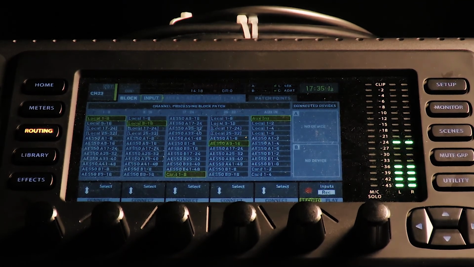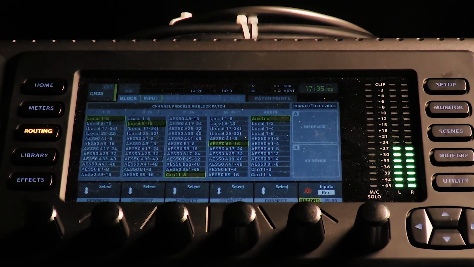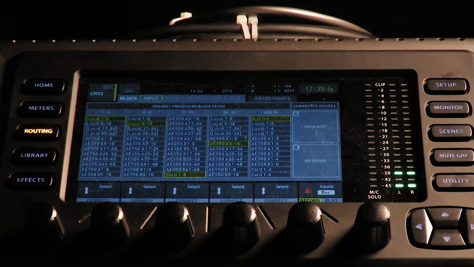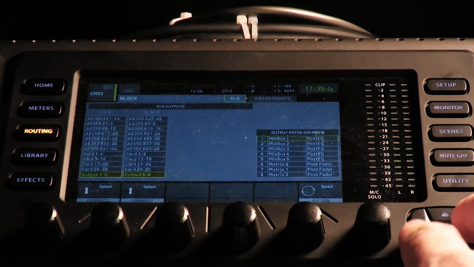An example of this is I'm running auxiliary controlled subs on an aux. So I have my main left and right assigned to physical output 7 and 8, and I have my sub output assigned to output 6. So that's how that goes.